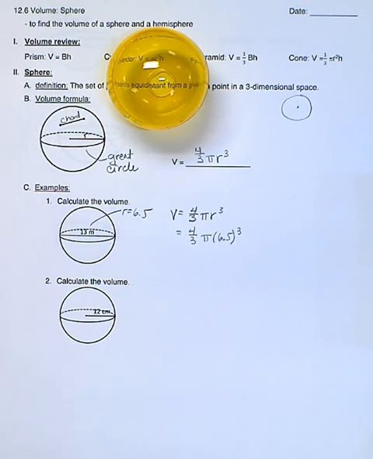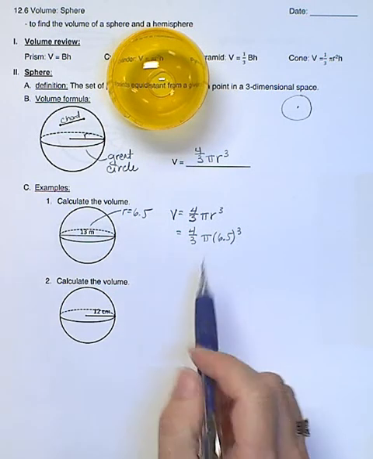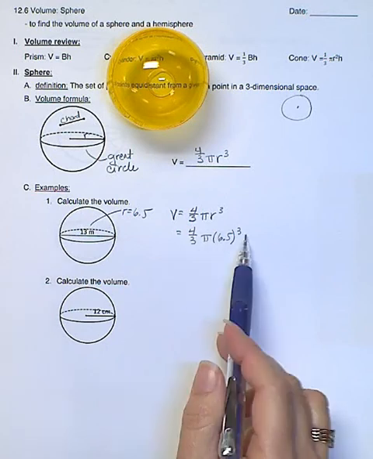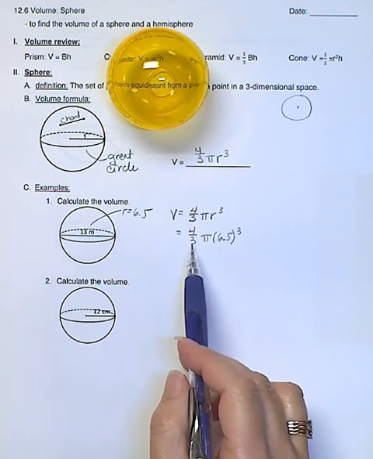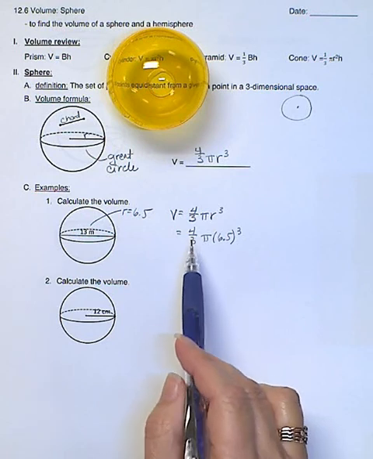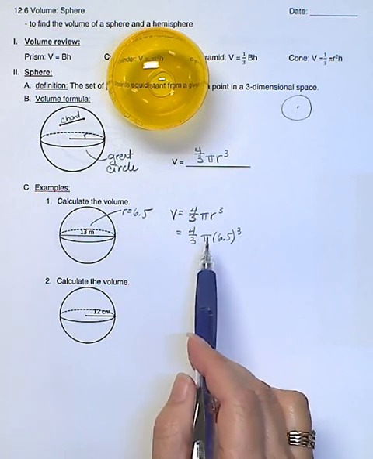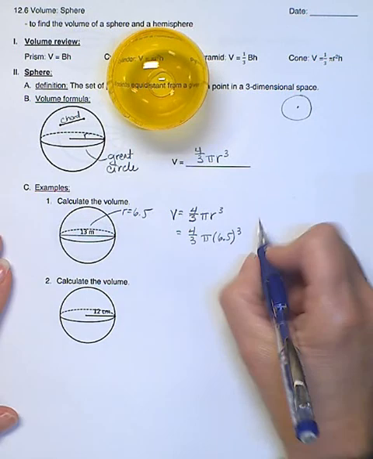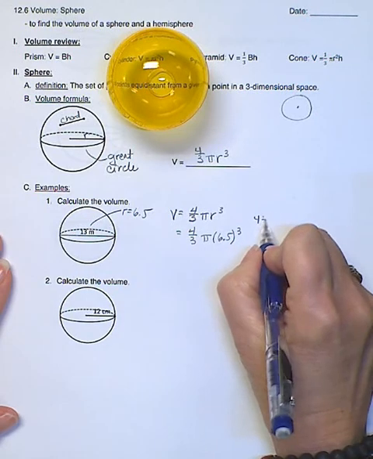So there's a couple of different ways we can do the 4/3. We can multiply by 4 somewhere and divide by 3 somewhere, or we can start here. 4 divided by 3 times pi times 6.5 cubed. So calculator strokes, that would look like this.